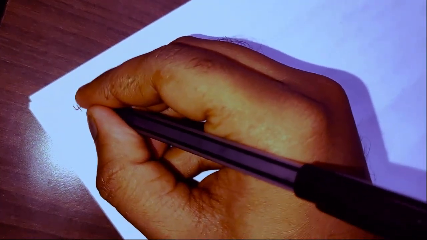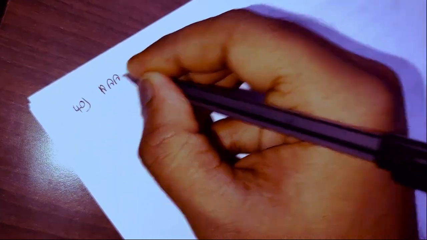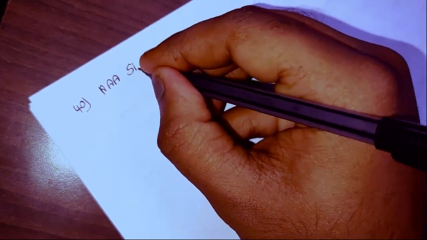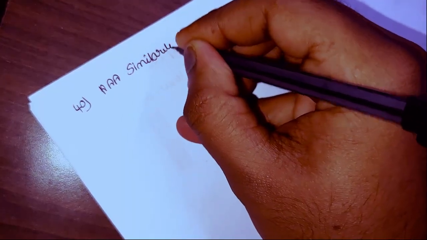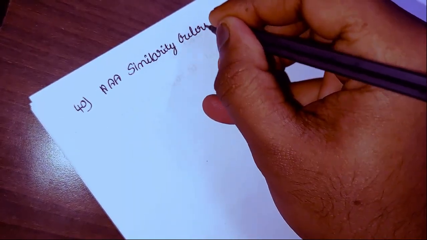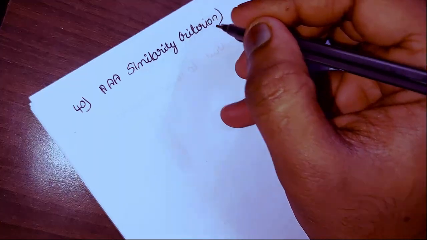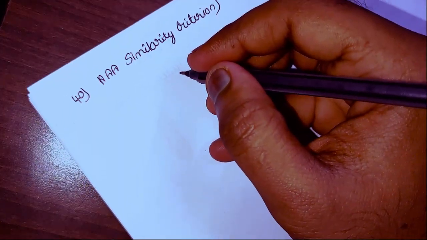40th question. We have to prove the angle similarity criterion. We will first write what this means.